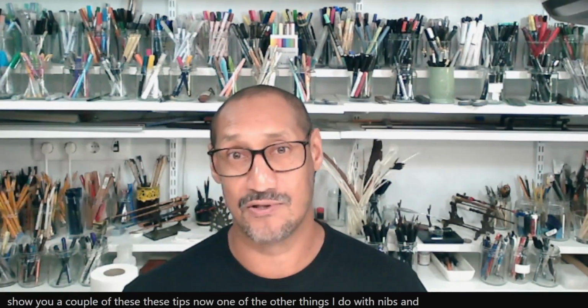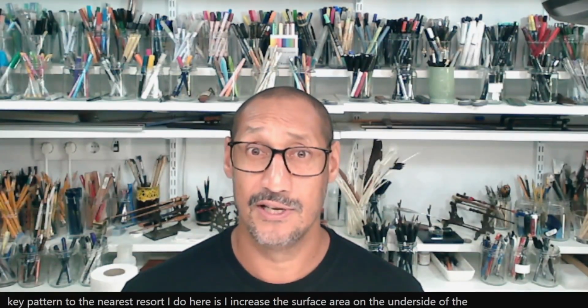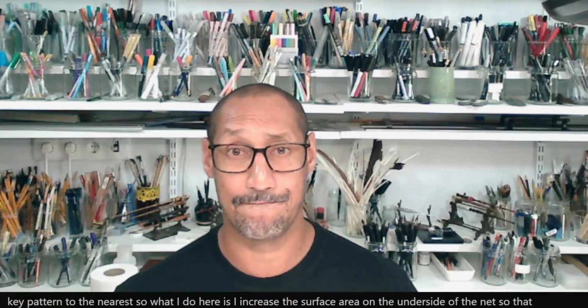Now, one of the other things I do with nibs, and as I'm using the G nib, is I build a key pattern to the nib. So what I do here is I increase the surface area on the underside of the nib so that it has more texture, and that texture allows the ink to hold onto the nib more carefully.